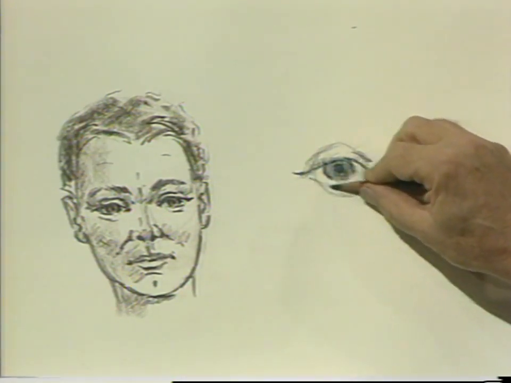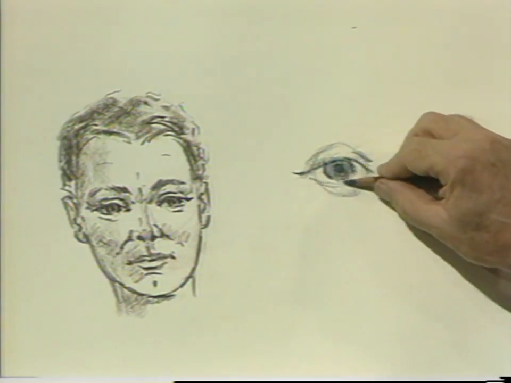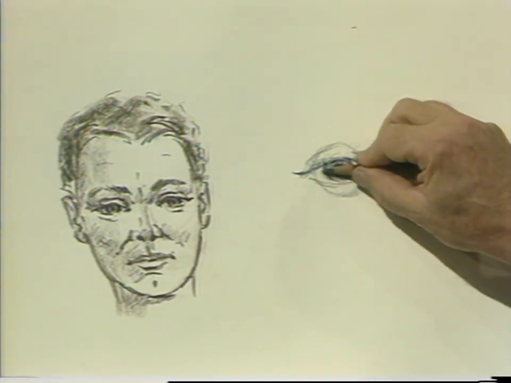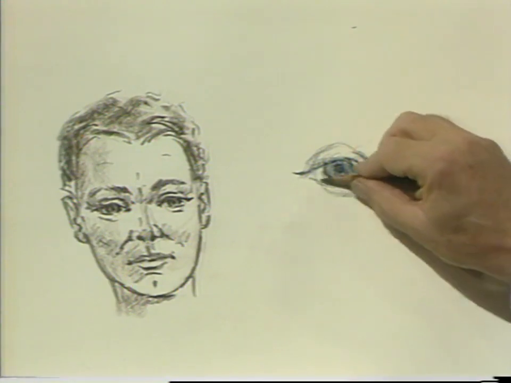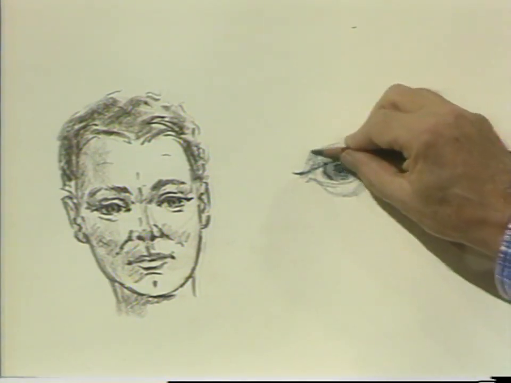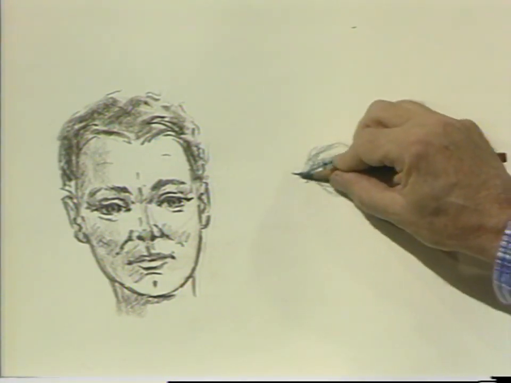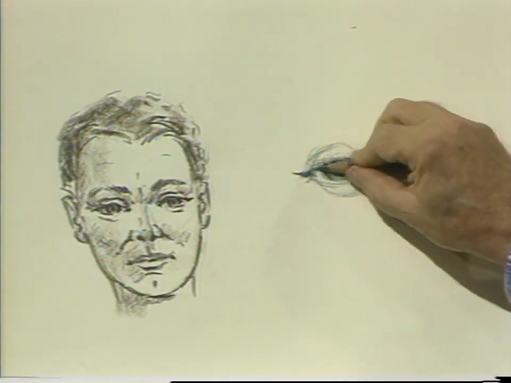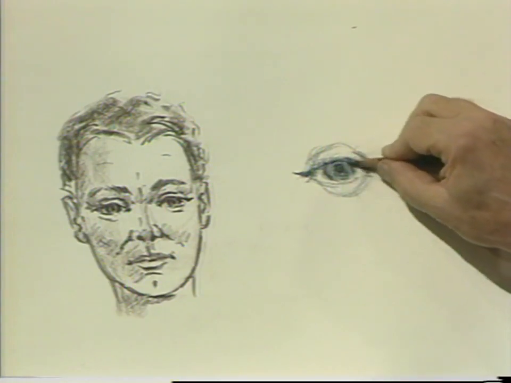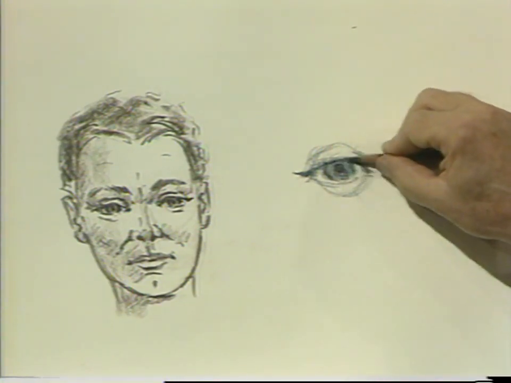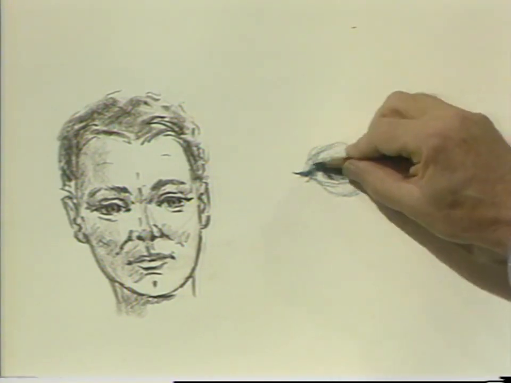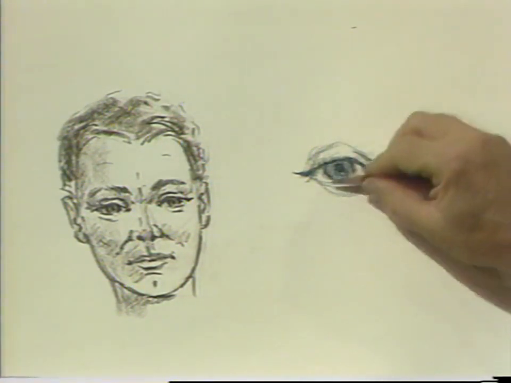Now the lower lid does not have as much curve to it. And you'll see a darkness at the corners of the eye, and usually a little shadow below the upper lid, because most times the light is from the top.